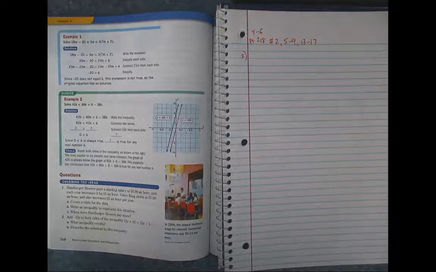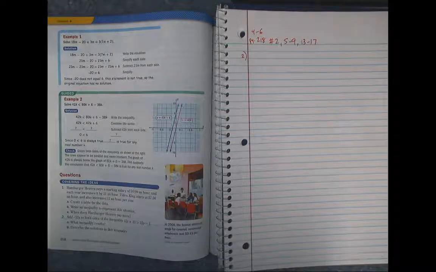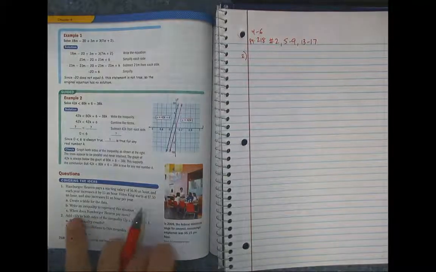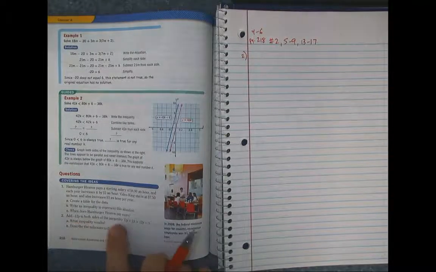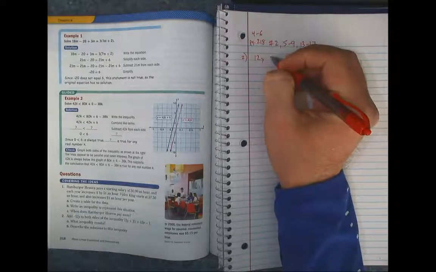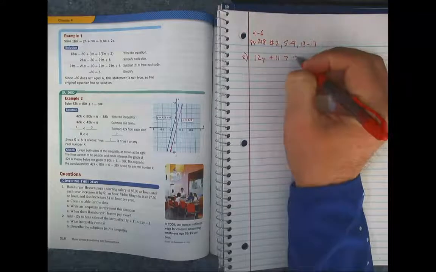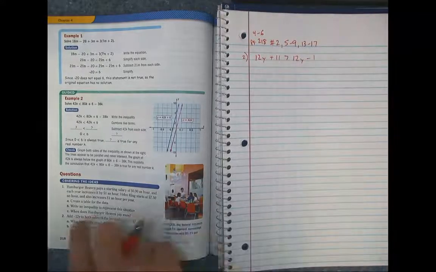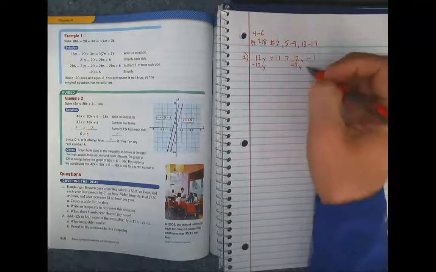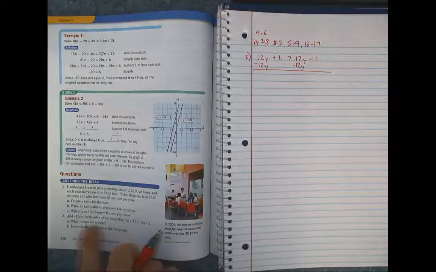We're on the 4.6 homework assignment in the textbook, looking at inequalities and equations, specifically those that have no solution or all real numbers can be the solution. So looking at number 2, if we add negative 12y to both sides of this inequality, so let's first write it down. If we add negative 12y, which is the same as minusing 12y, to both sides, what inequality results?